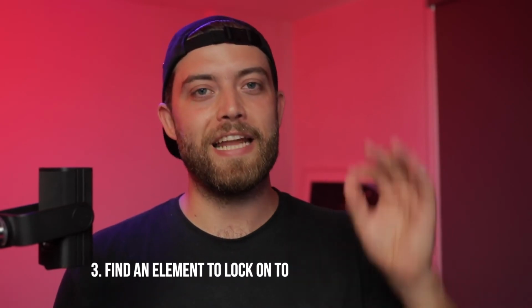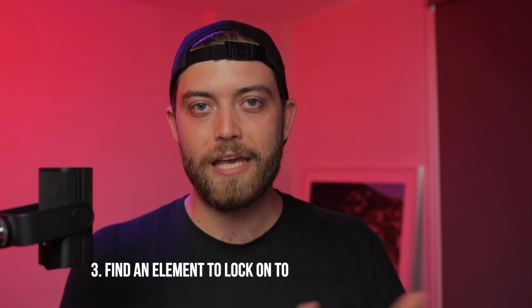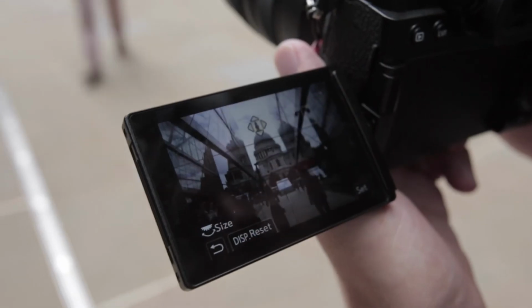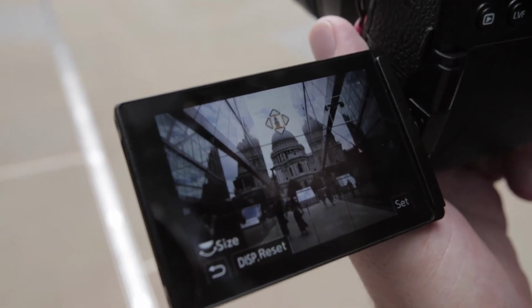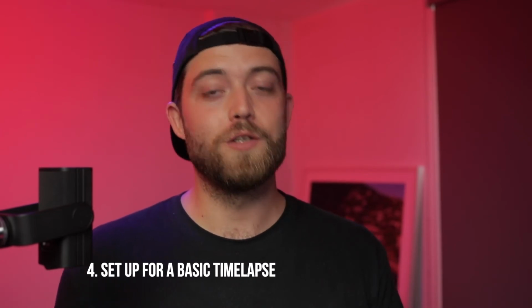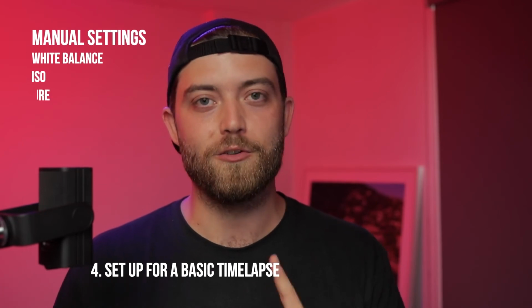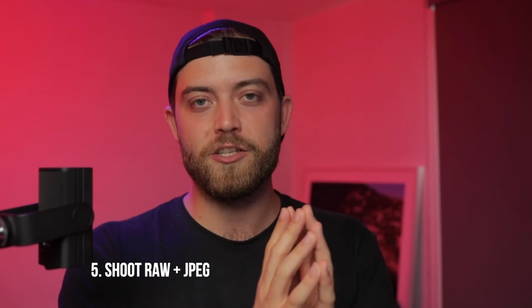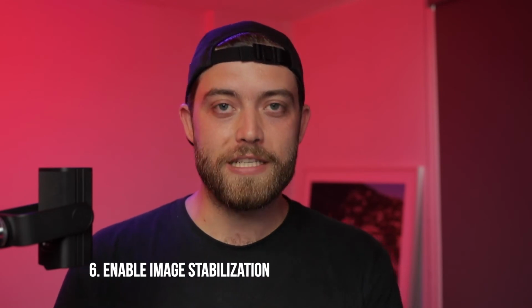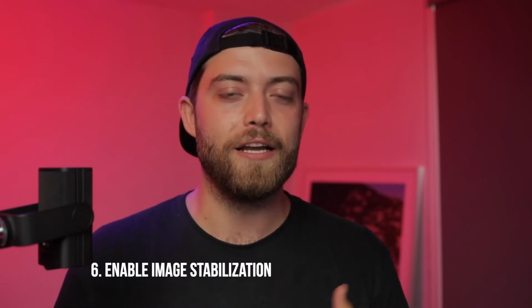Then you're going to want to find an element on your subject that will be in frame for the entire sequence. Often I use doors or windows or even rooftop tips. The only important thing here is that this object is in frame for the entire sequence. Then you're going to want to set up your camera just as you would for a basic time-lapse, so everything to manual: white balance, ISO, aperture, shutter speed, etc. And then the most crucial thing, this will make your life in post-production so much easier. Make sure that you're shooting both RAW and JPEG photos in the exact same resolution. I'll explain why later. If you have lens stabilization or sensor stabilization available on your system, I recommend turning it on because you're shooting handheld.